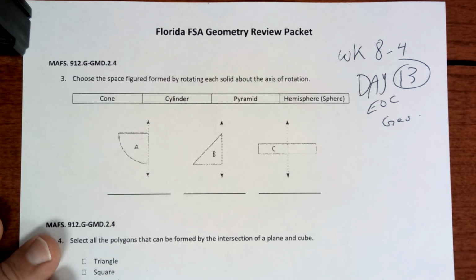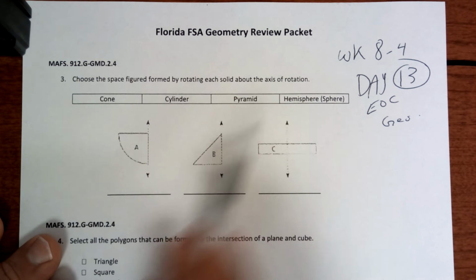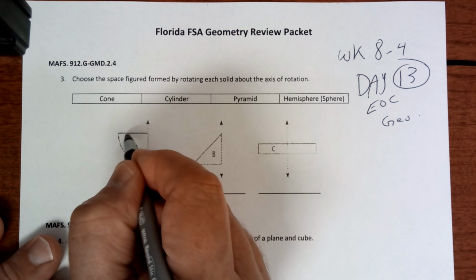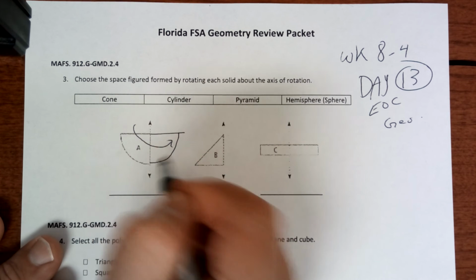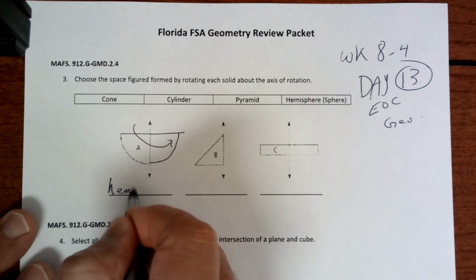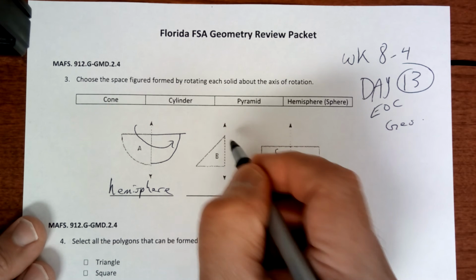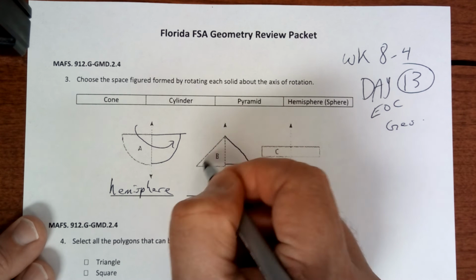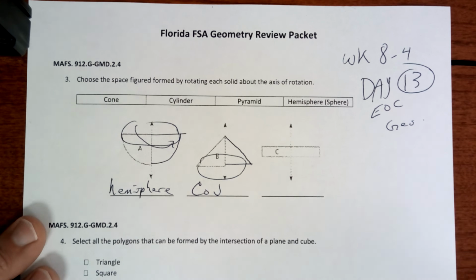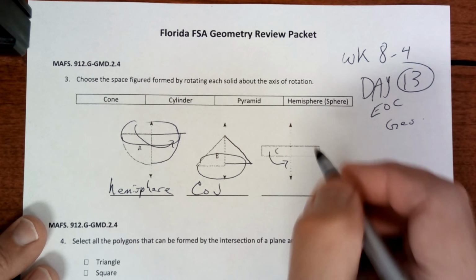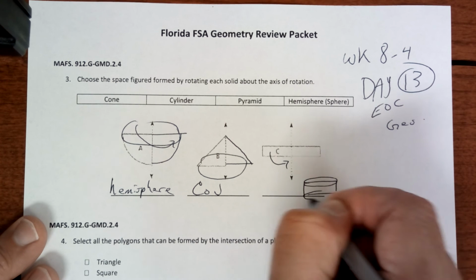Question is, choose the space figure formed by rotating each solid about the axis. Well, if you rotate this around this way, it's going to look like a hemisphere. It's half of a sphere, hemisphere. If you rotate this one, it's going to turn into a cone. And if you rotate this one, it's going to turn into a cylinder. And there it is.